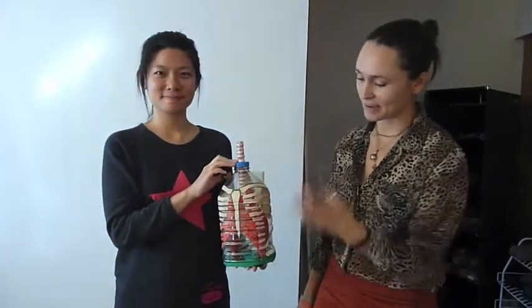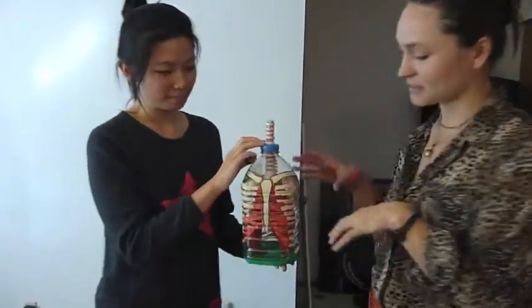Hi, I'm Louisa. And today we're going to show you our model that we made of the thoracic cavity, the lungs, and the diaphragm.